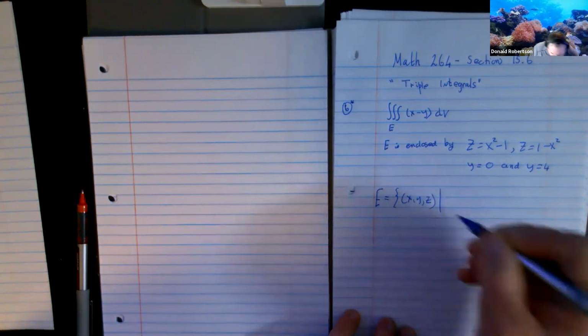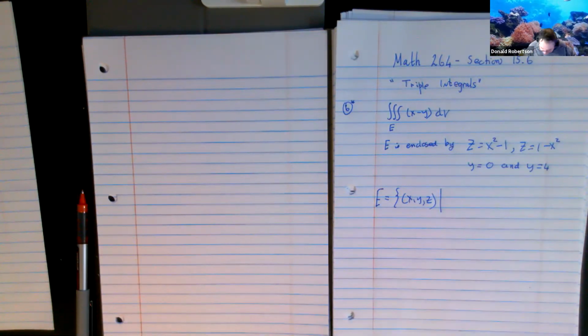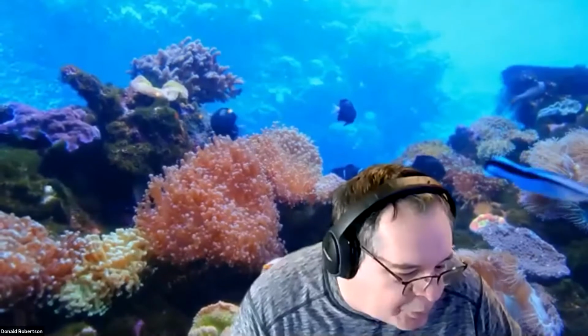So E is enclosed by these two guys, y equals 0, y equals 4. So we've got to figure out how to figure out what this region is in terms of the bounds on the x's, on the y's, and finally on the z's. It's quite a messy shape, and I hope I didn't close it. Probably true, I probably did. I put it into GeoGebra so I could draw it. And cool, I didn't throw it away.